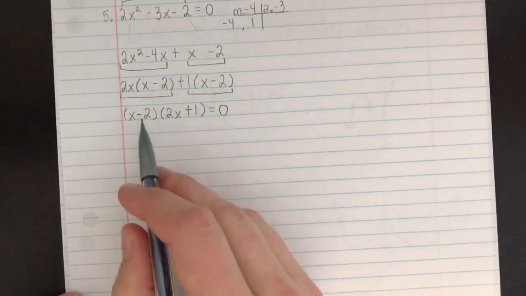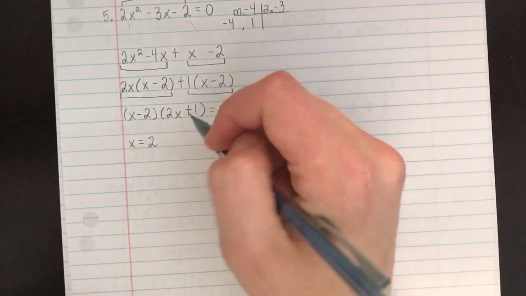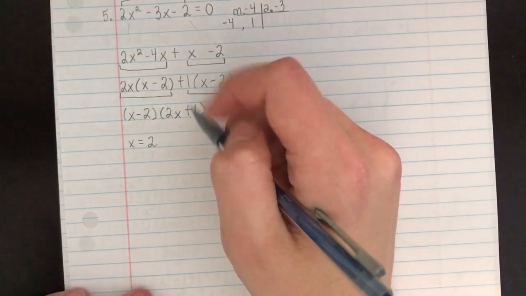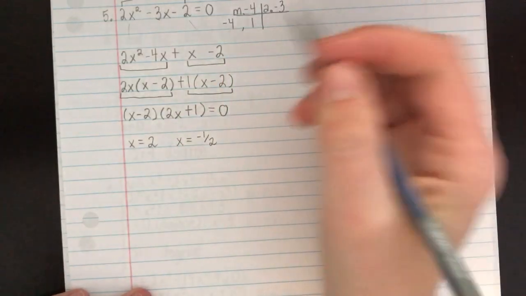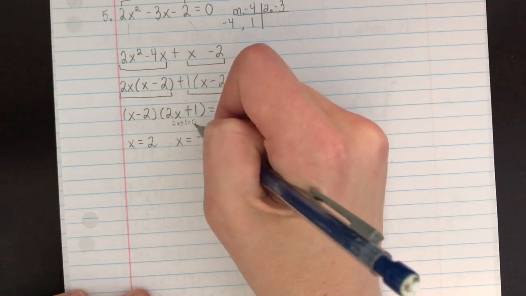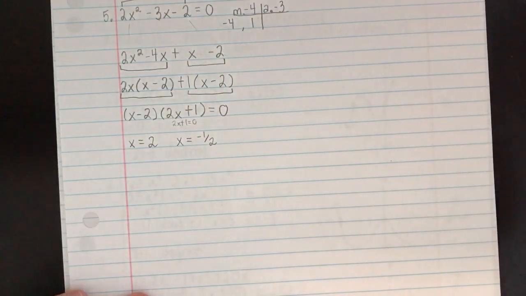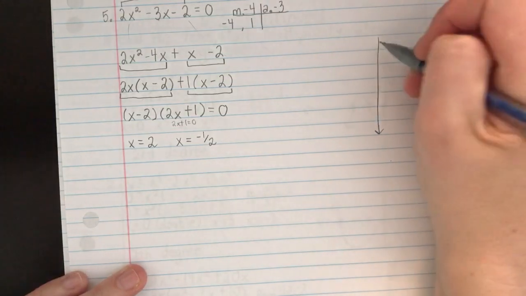Okay, set this factor equal to 0, you get a root of x equals 2. Set this factor equal to 0 and solve, and you get a root of negative 1/2. Okay, 2x plus 1 equals 0. You subtract 1 each side, and then you divide by 2.